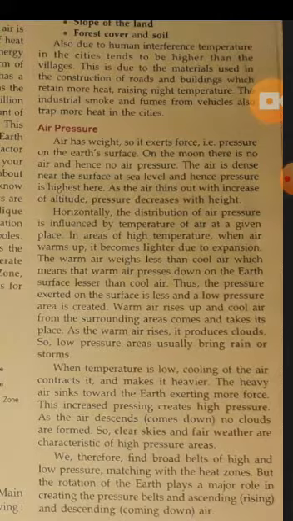Horizontally, the distribution of air pressure is influenced by temperature of air at a given place. In areas of high temperature, when air warms up, it becomes lighter due to expansion. The warm air weighs less than cool air, which means that warm air presses down on the earth's surface lesser than cool air. Thus, the pressure exerted on the surface is less and a low pressure area is created.